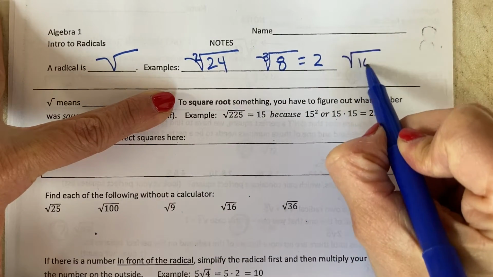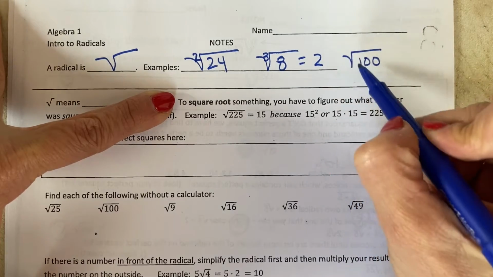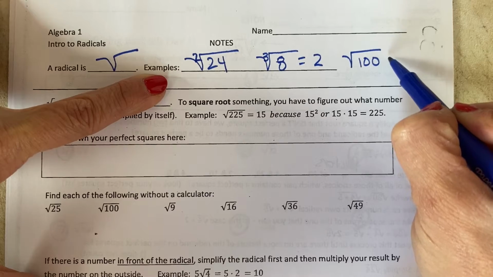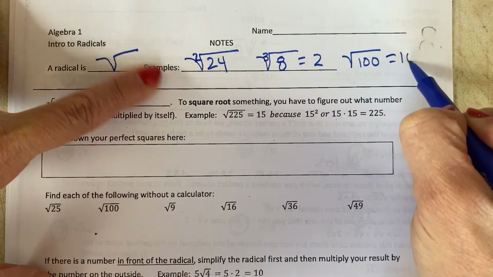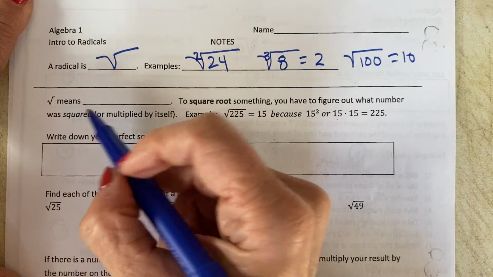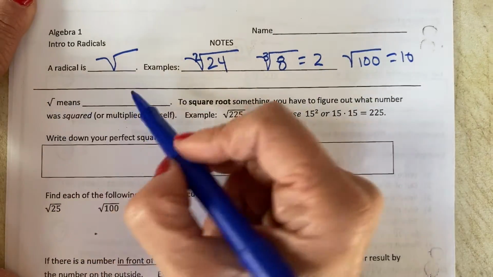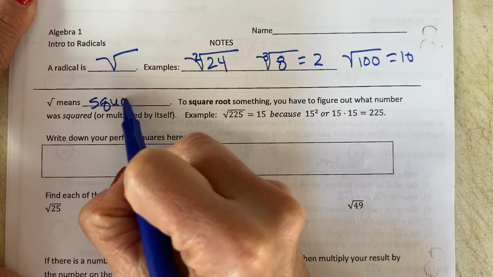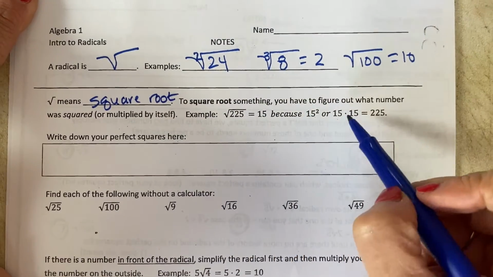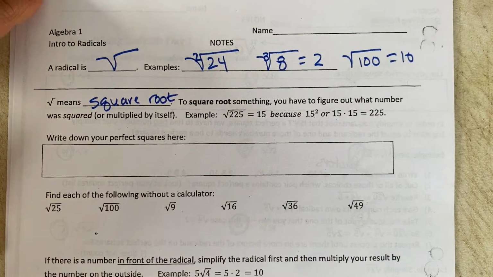Right here, the square root of 100. If it's a square root, we don't normally write that the index is 2. You're looking for a number that you multiply by itself that will give you 100. This is going to be 10. If there is an unwritten index of 2, we call this a square root. So to square root something, you have to figure out what number was squared or multiplied by itself. For example, the square root of 225 is 15, because 15 squared, or 15 times 15, is 225.